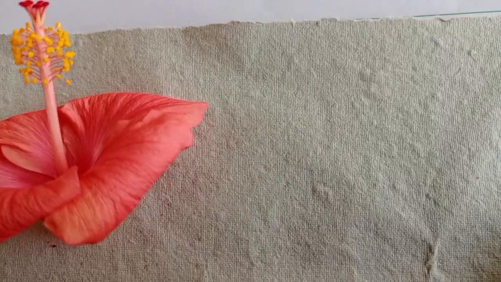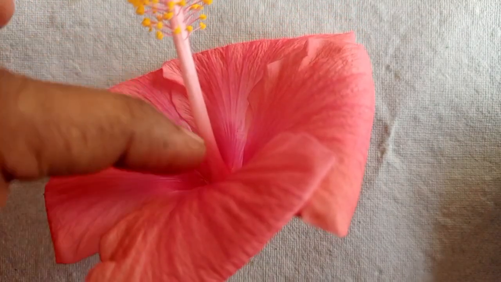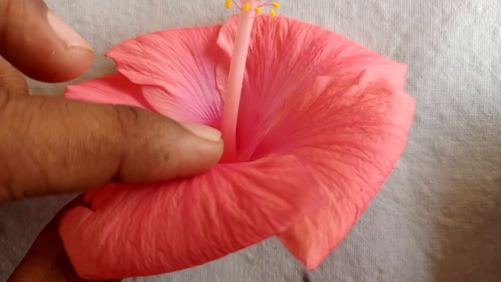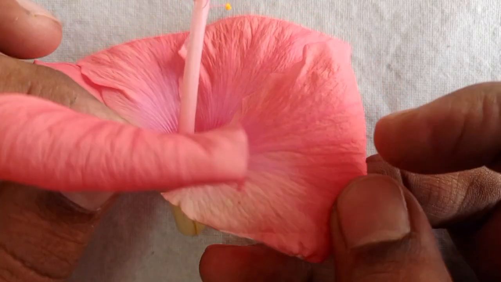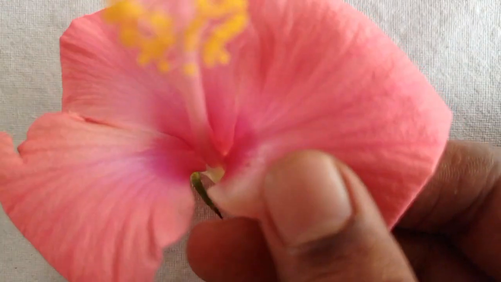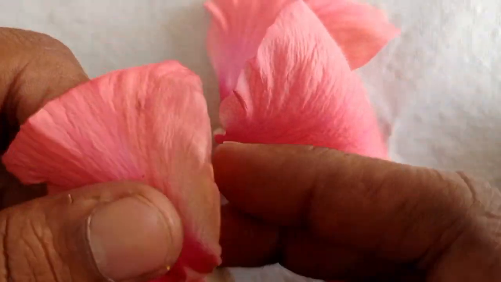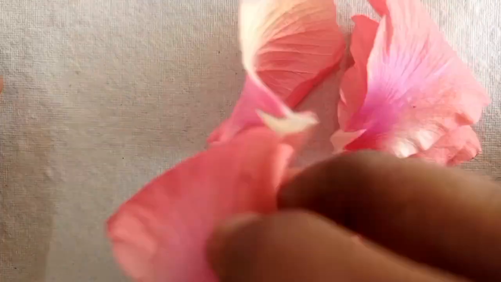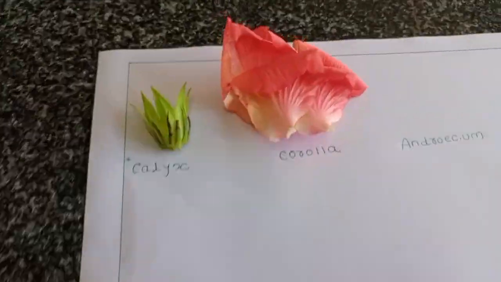Next, these colored parts are called corolla. The members of corolla are called petals. They are colorful to attract the insects for pollination. So these are the petals. So remove them like this. Okay. So these are the corolla or petals.